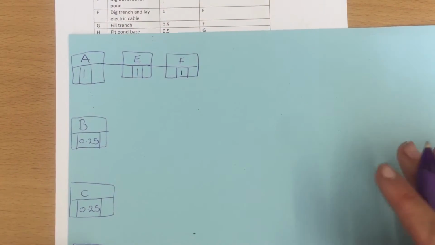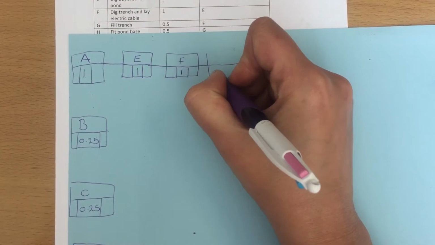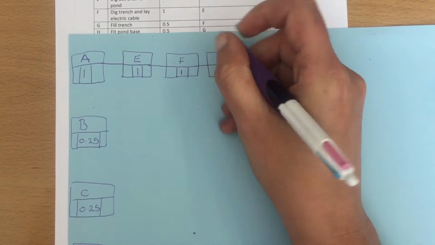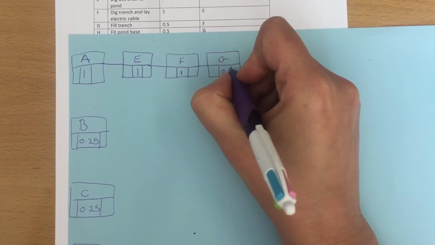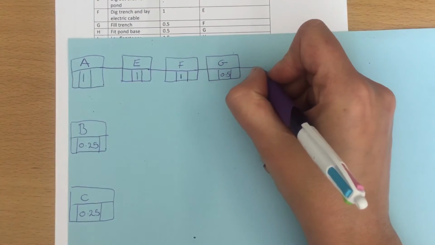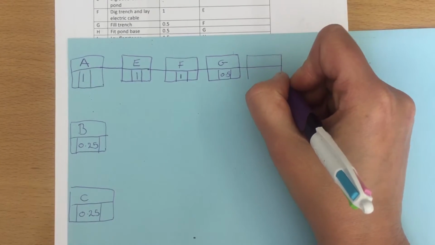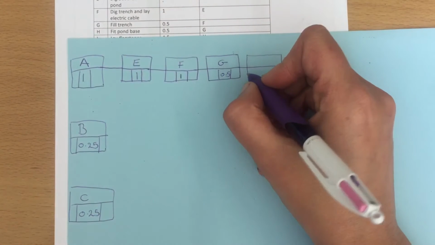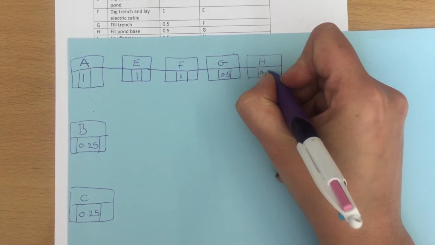Then we've got G, and G has to wait for F, but nothing else. And G takes 0.5. H waits for G. So what we've got looks like a predominantly linear path of what we're doing.